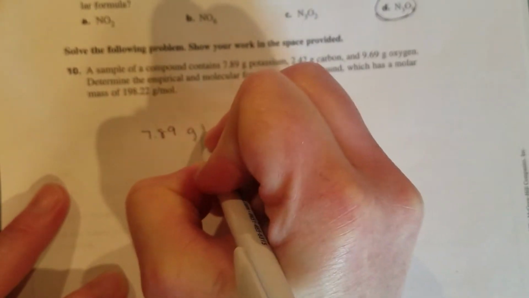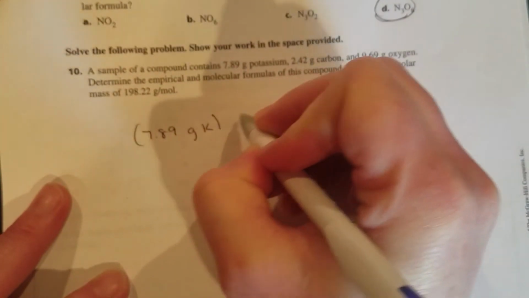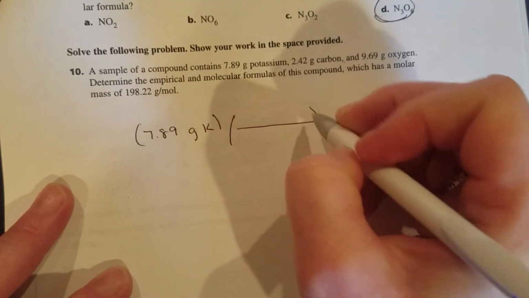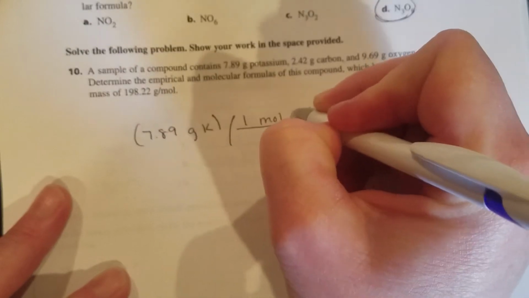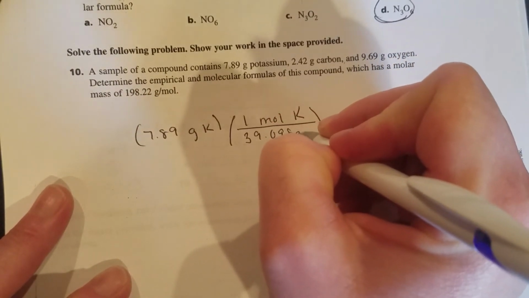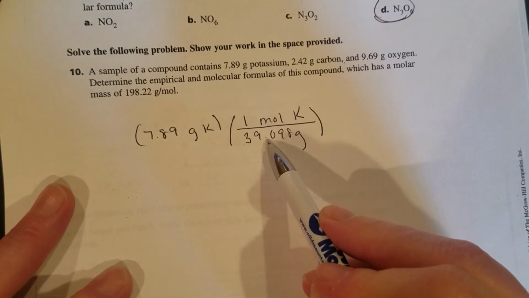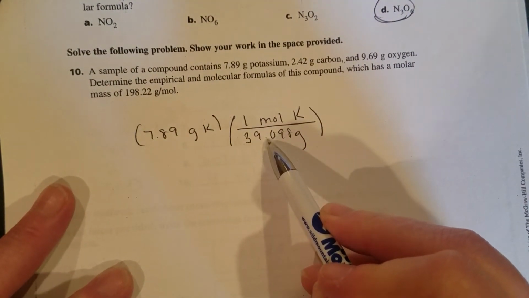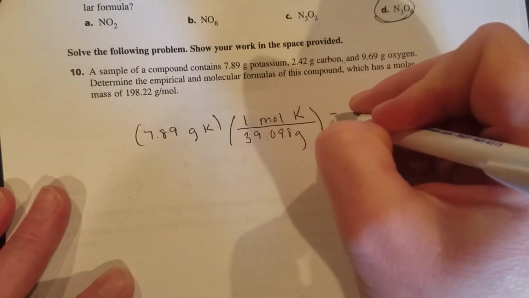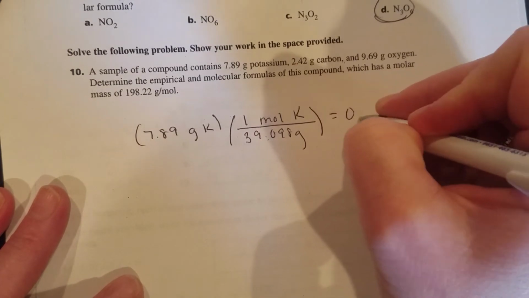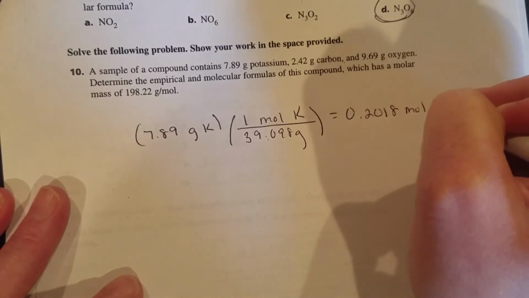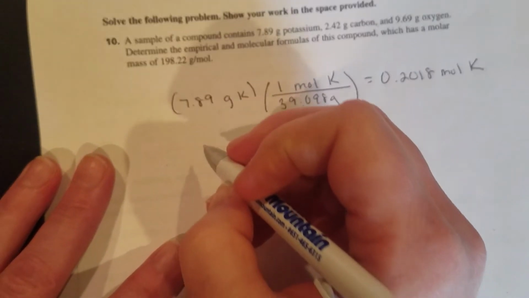7.89 grams of potassium. Now we're going to try and figure out how many moles that is. In 1 mole of potassium, there are 39.098 grams. Where did that 39 come from? It simply came from the periodic table. That's how much 1 mole weighs according to the periodic table, its atomic mass. So if we calculate it in our calculator, that equals 0.2018 moles of potassium.